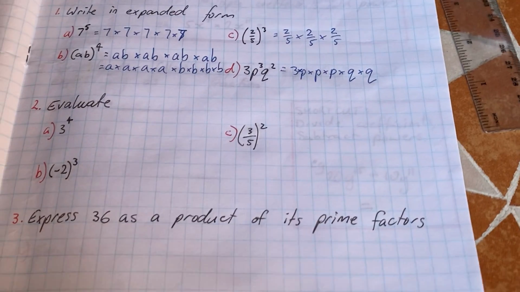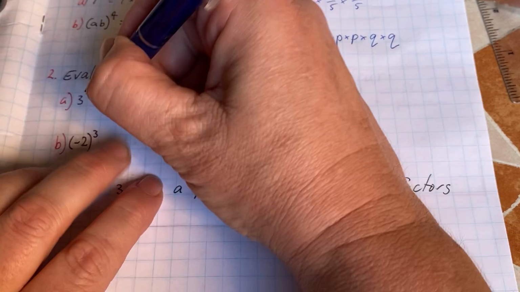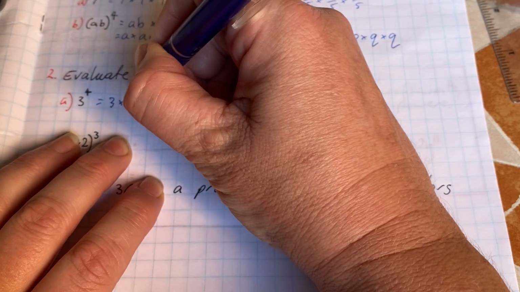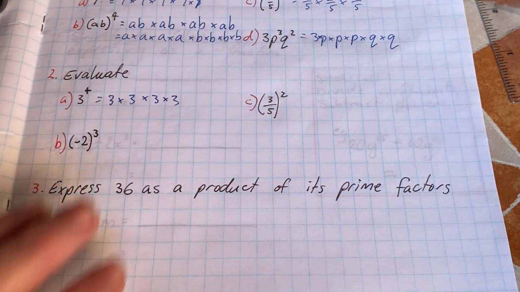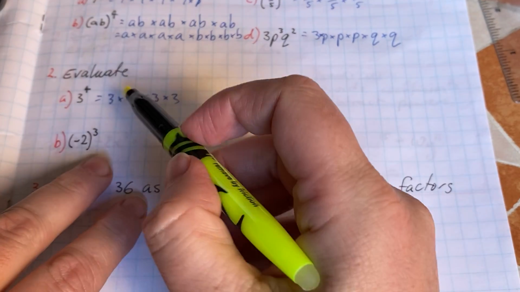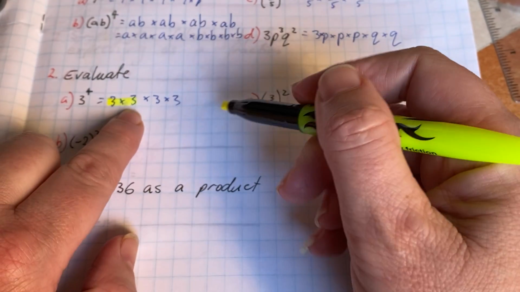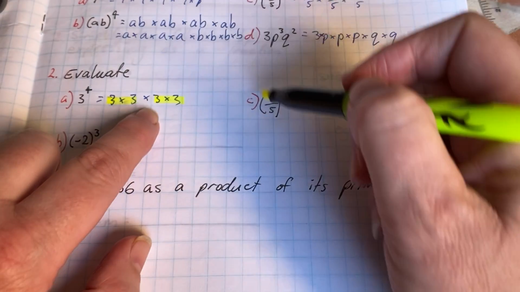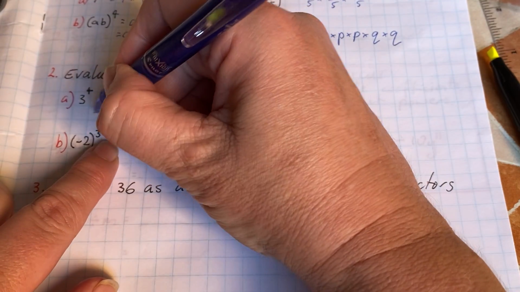Okay, you may also be asked to evaluate. So let's have a look at this. So 3 to the power of 4, that's 3 times 3 times 3 times 3. Now, the way I like to think of that, I find if I pair them up, it's easiest. So 3 times 3 here, that's 9, and 3 times 3 here is another 9, so that's 9 times 9. 9 9s are 81.